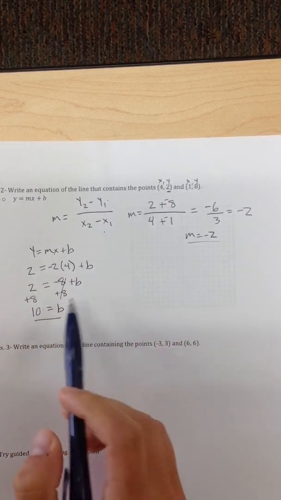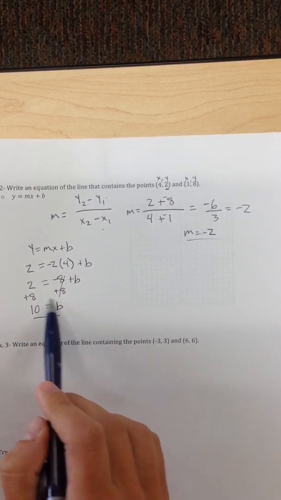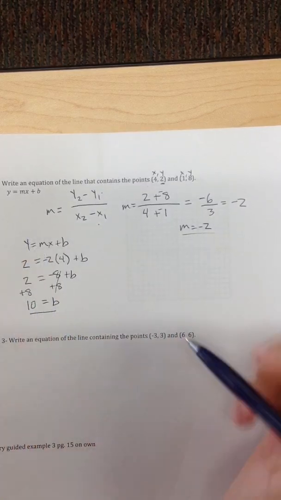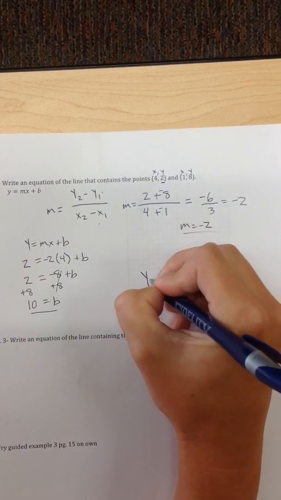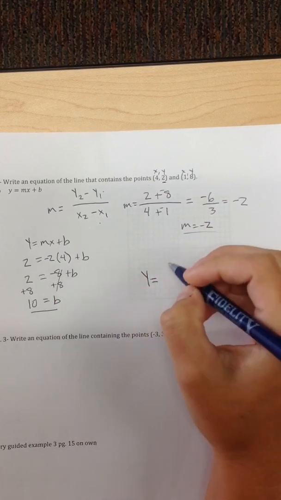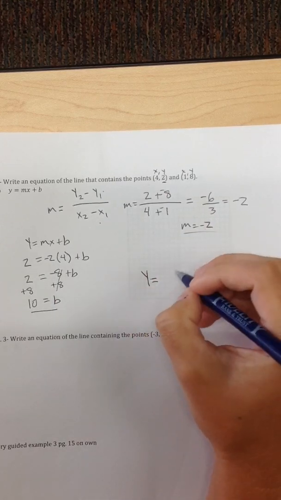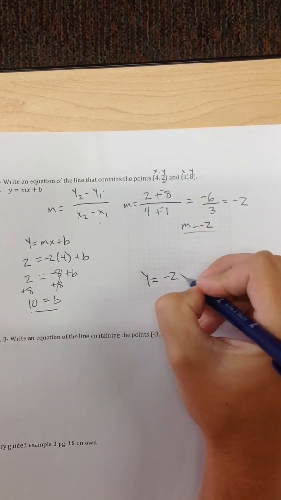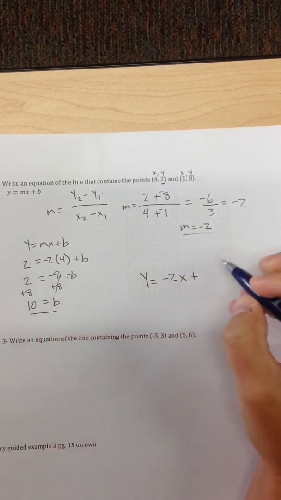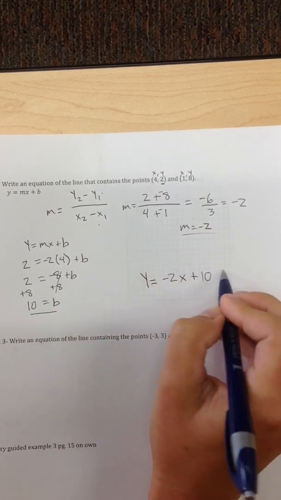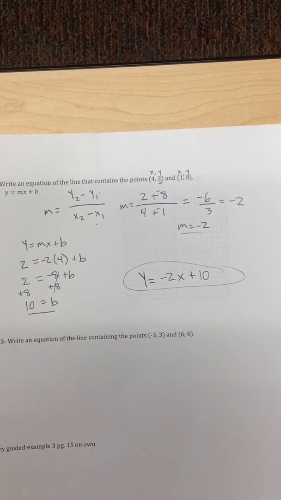Okay. Now I just solved out all the different things I needed to know to be able to make an equation. So now my final answer would be y equals, it's always going to start with y equals, my slope is -2, x plus my y-intercept I figured out to be 10, and that would be my answer.